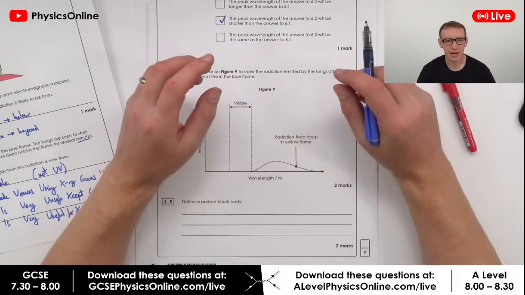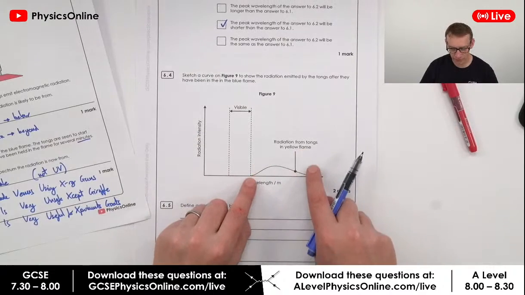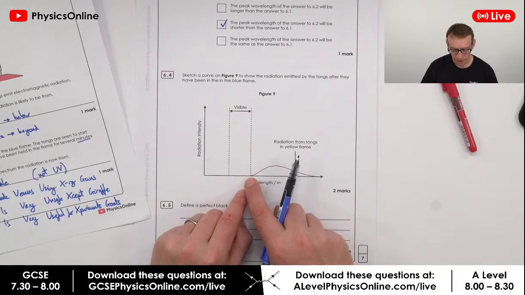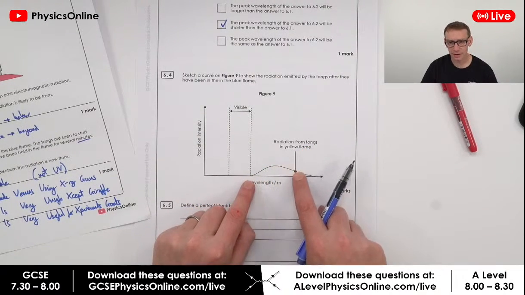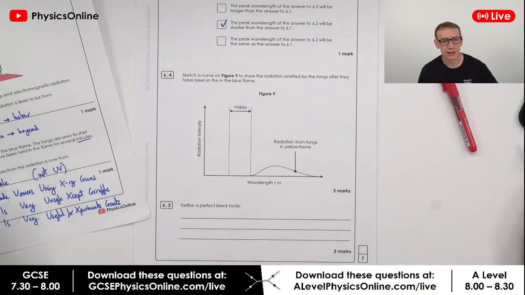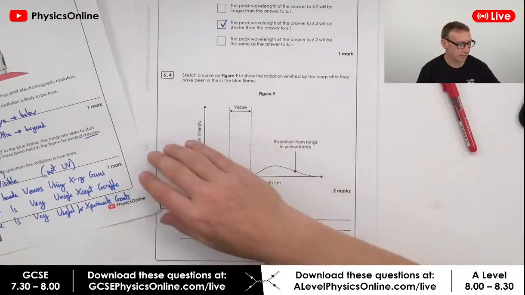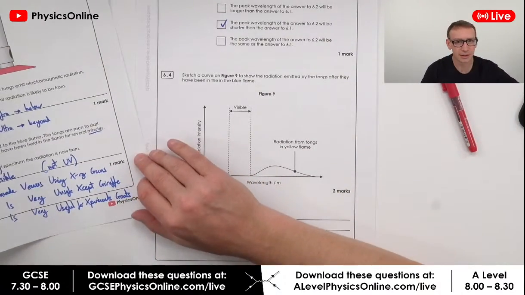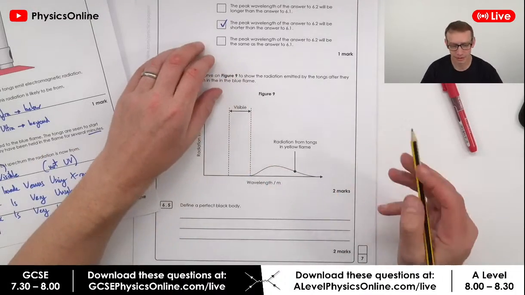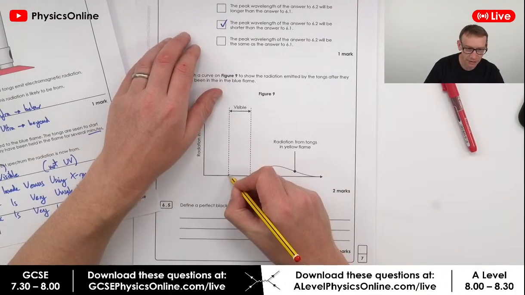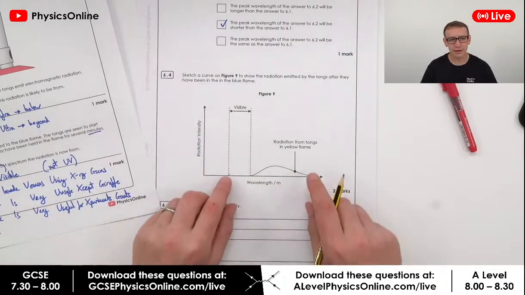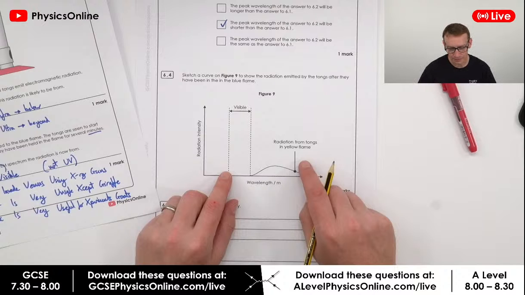Basically, when you've got the tongs in the yellow flame, we get a curve that looks like this. Now we know that when the tongs are held in the blue flame, they emit visible light. So I'm going to start my curve down here. The other thing is that the peak wavelength is going to be shorter. So here we've got the wavelength getting longer.